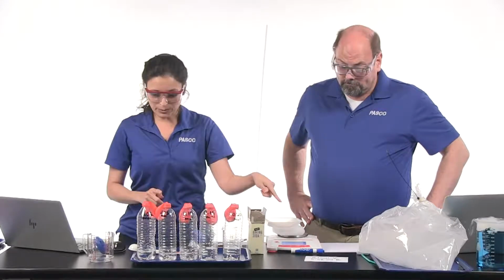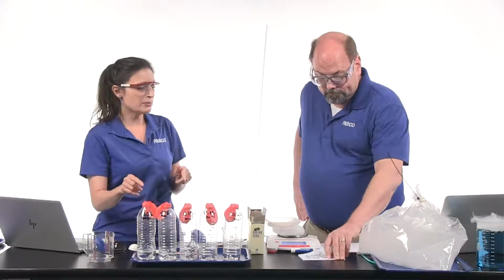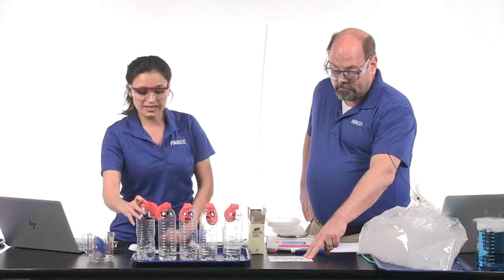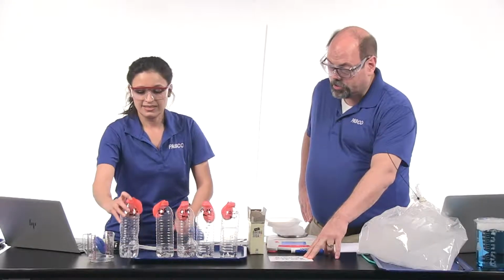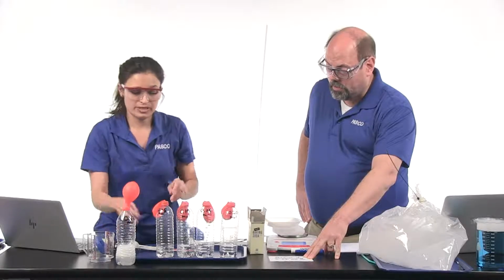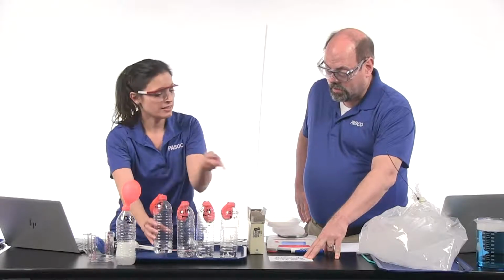So the first bottle, the mole ratio is 0.1 moles of vinegar to 0.02 moles of baking soda. Let's get that going. So that's a 5-to-1 mixture. 5 parts vinegar to 1 baking soda.